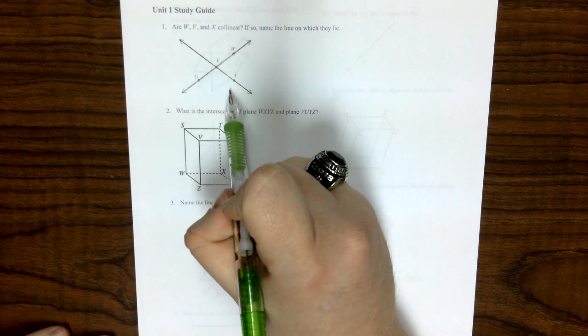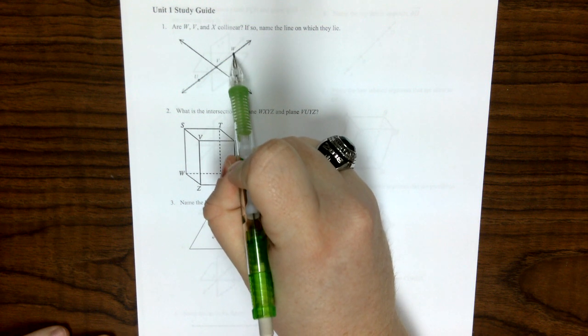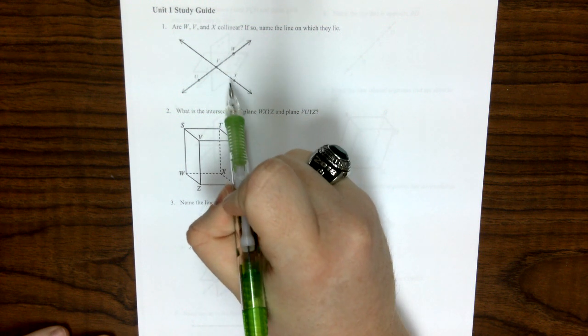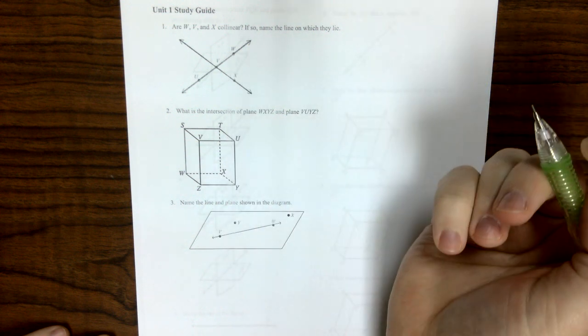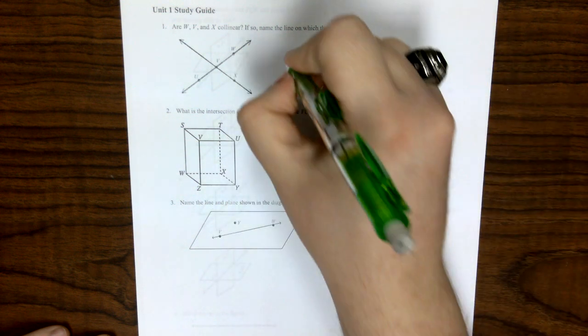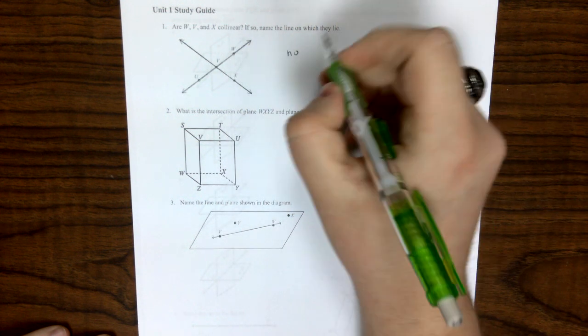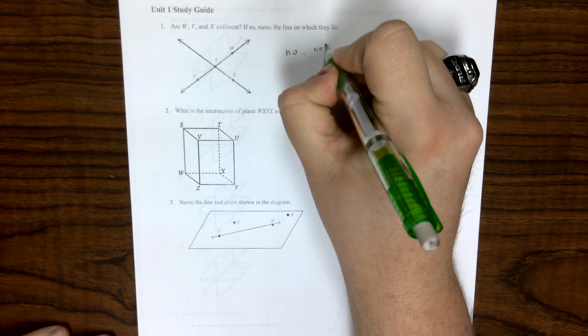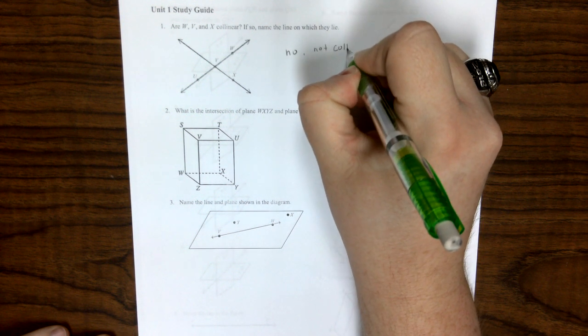Number 1, are W, V, and X collinear? If so, name the line on which they lie. So we have to remember what collinear means. Collinear means that the points are on the exact same line. So let's find those points. W, V, and X. Are all three on the same line? No. These are not collinear.